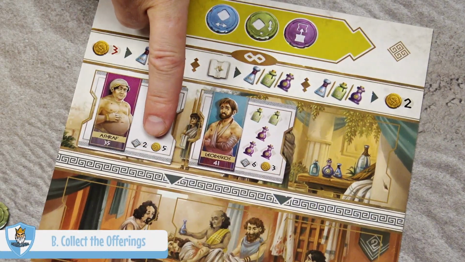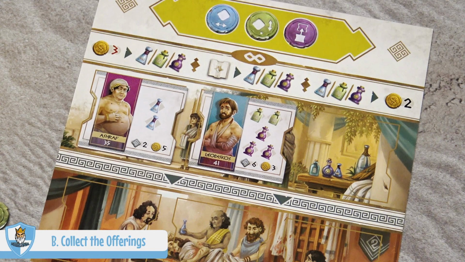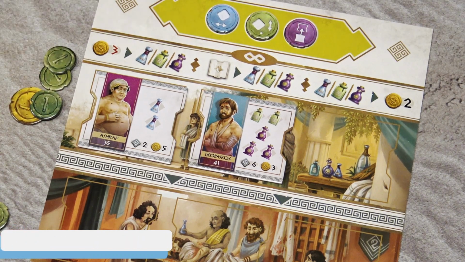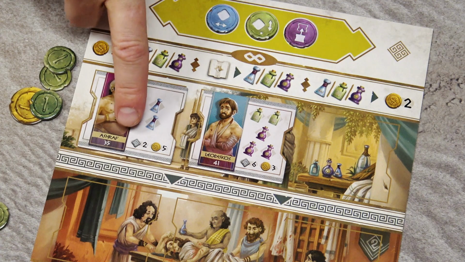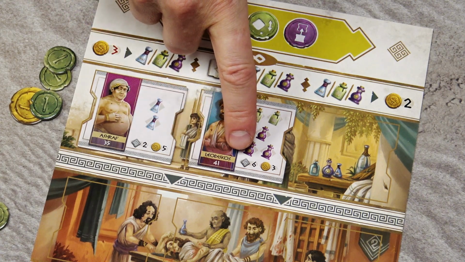Collect all the coins from the patients you have welcomed this round, so in this example it would be 8 coins. But don't score those victory points yet, you can only score them when you heal those patients.